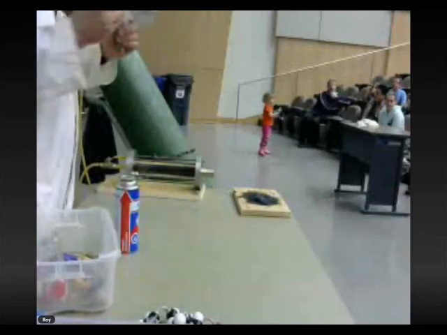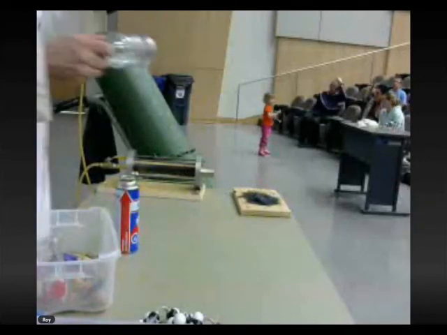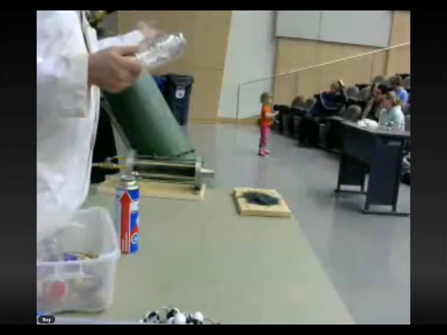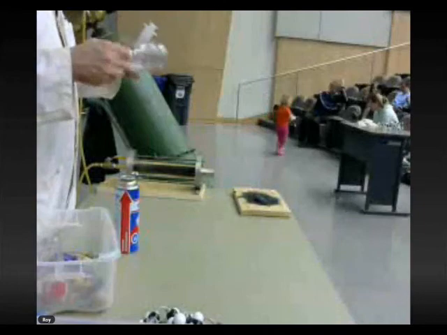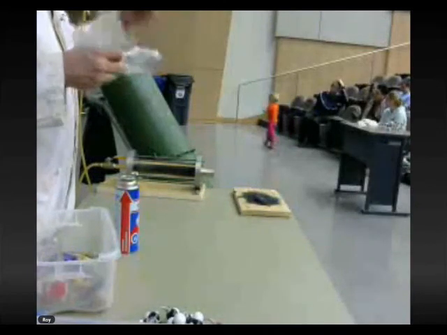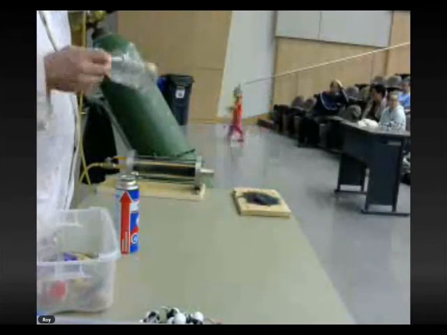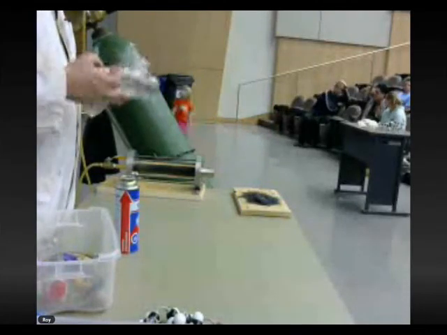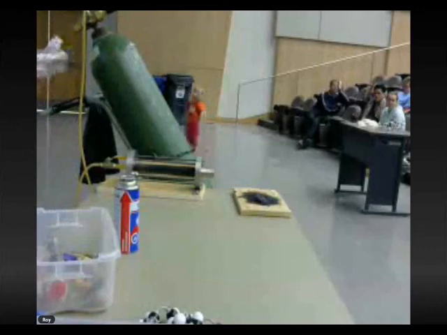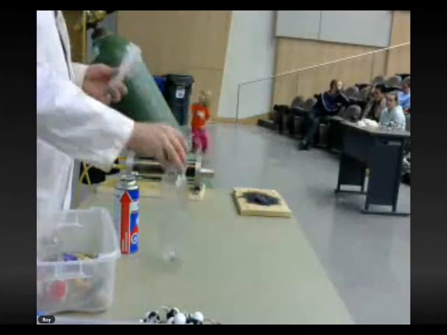You know what's in the air around you. The air around you has nitrogen, oxygen, and does anyone know what the third major component of air is? Yes, it is argon. Nitrogen, oxygen, and argon. A lot of people think it's carbon dioxide, but it's not.